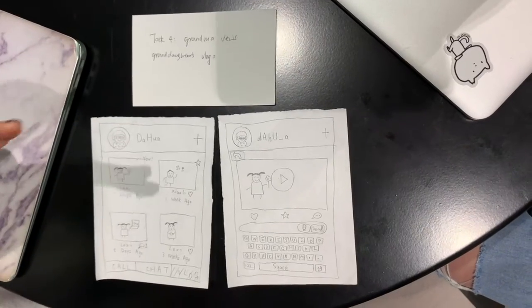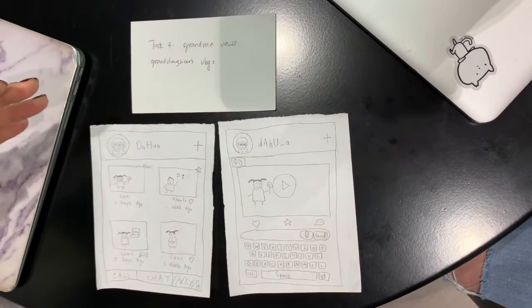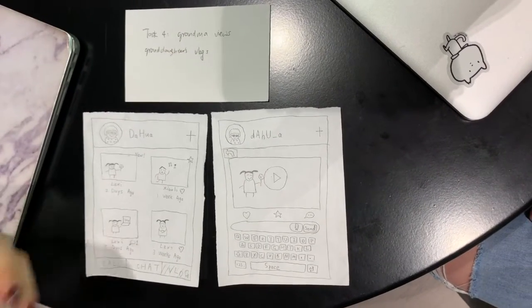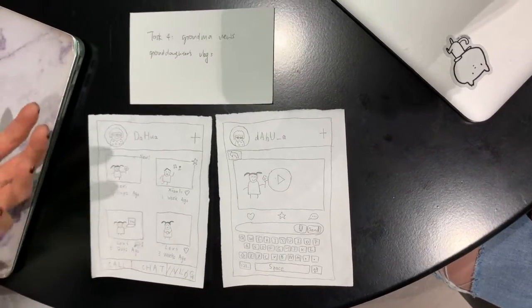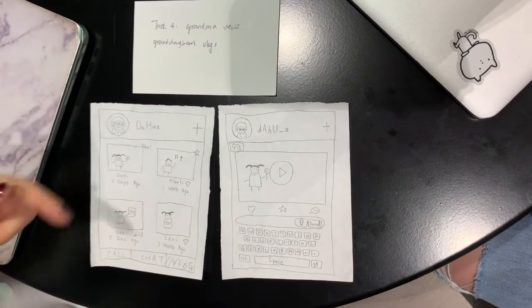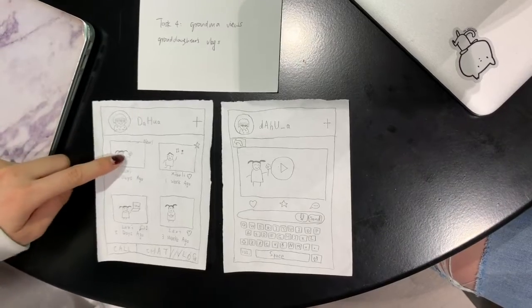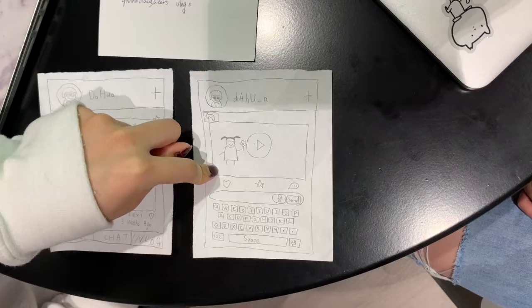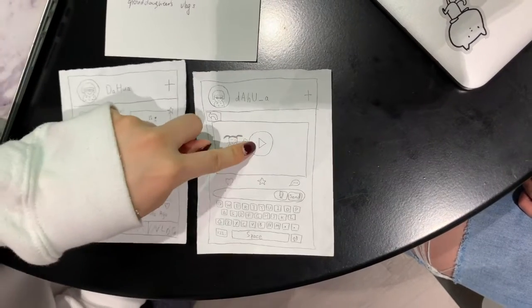We tested the grandparents version of the app on someone's grandmother, and the task was to view their granddaughter's vlogs. The first problem they encountered was they didn't know what the vlog was, and they thought that the videos on this interface are photos, and they didn't know how to click on them. When prompted, they clicked, which brought them to the next page, and they stayed on this page for a while without knowing to click the start button here.